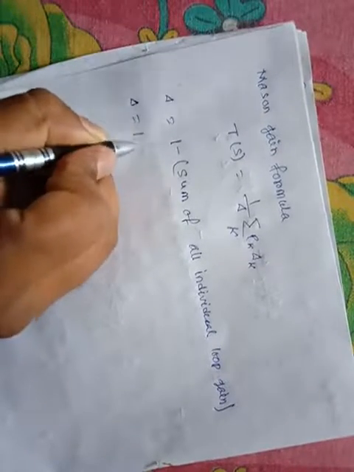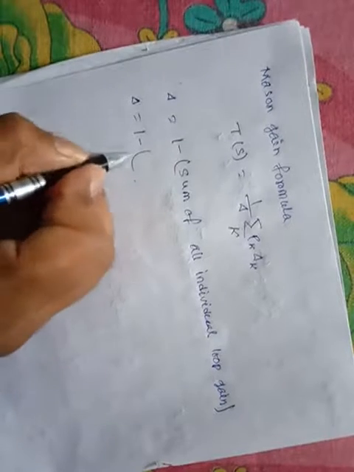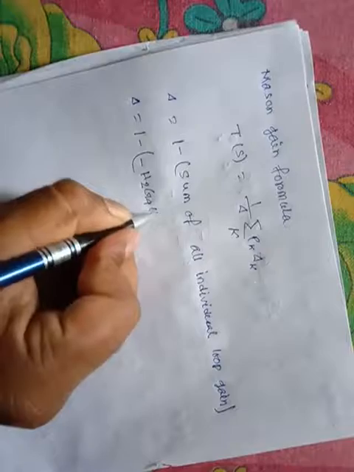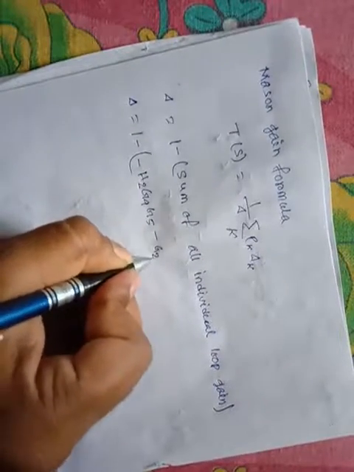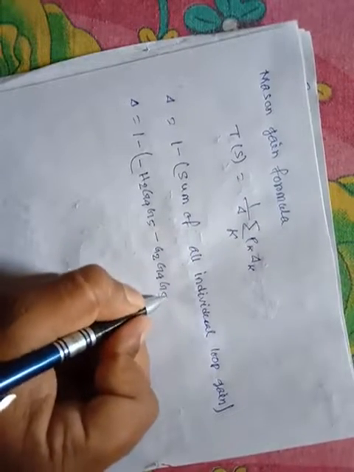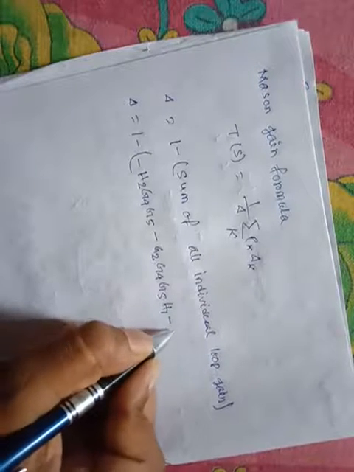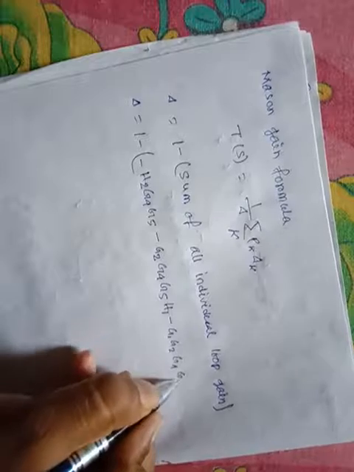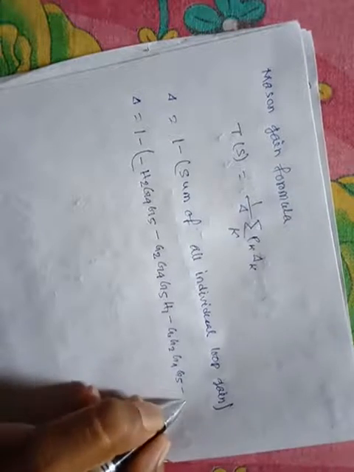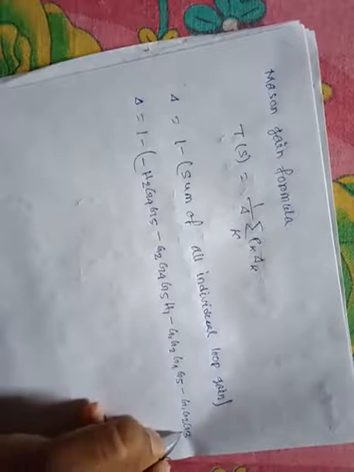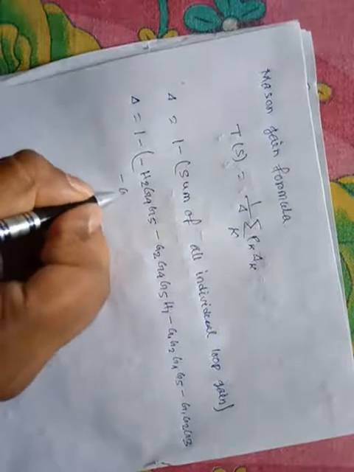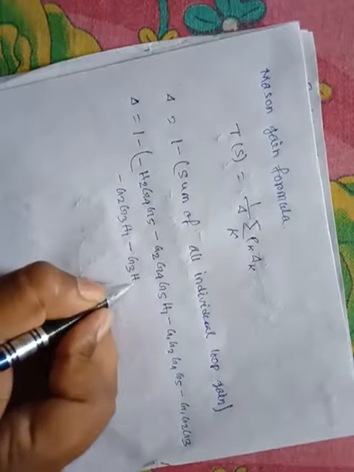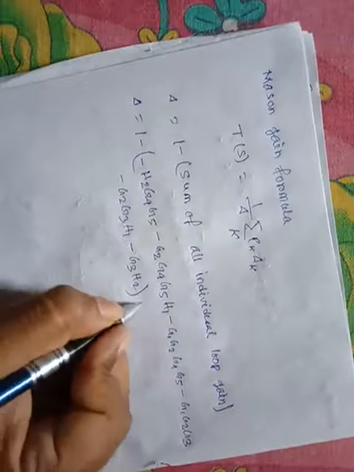Therefore del is equal to 1 minus, within bracket, minus G4 G5 H2, minus G2 G4 G5 H1, minus G1 G2 G3, minus G2 G3 H1, minus G3 H2, bracket close, then plus 0.